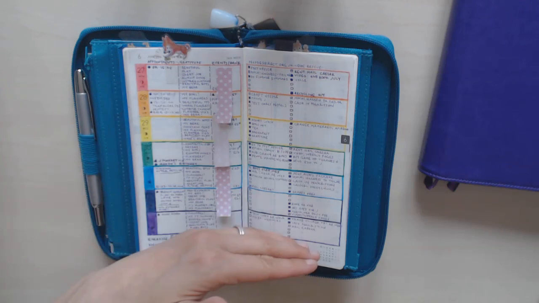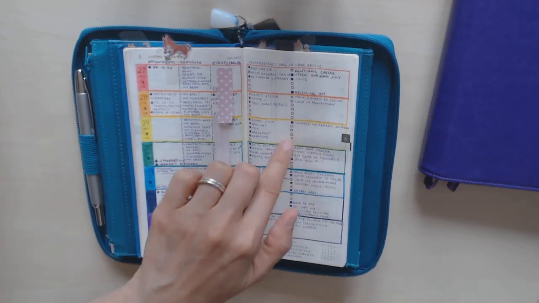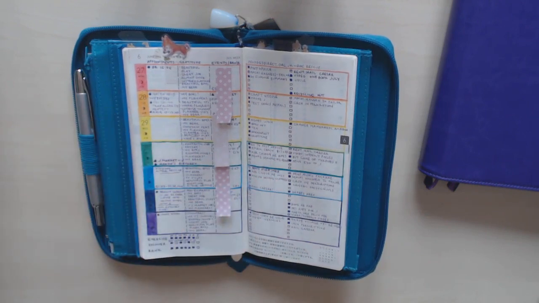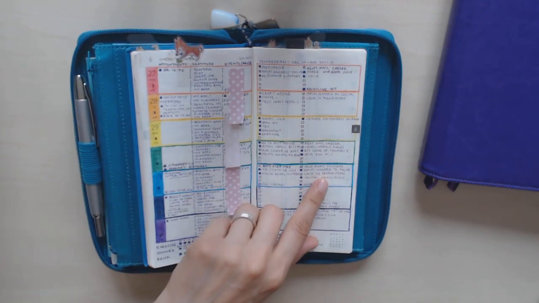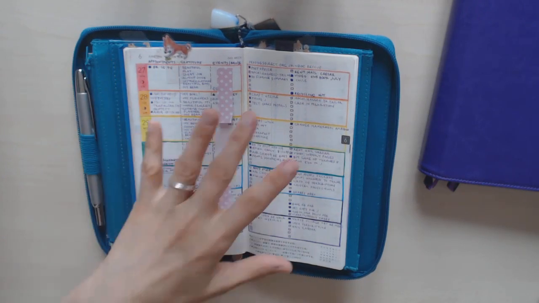Either I've done it or I've moved it to another day, so I just rewrite it the next day that I want to do it, and then I put the half line through it to show that I haven't done it, but that it's taken care of. So if I see a blank box, that to my brain says you need to do something about this. And so that's the tasks.